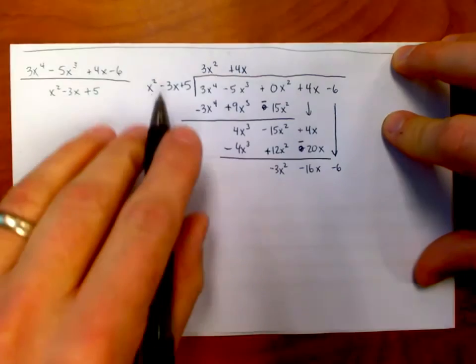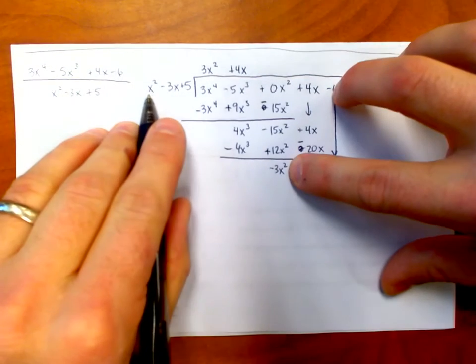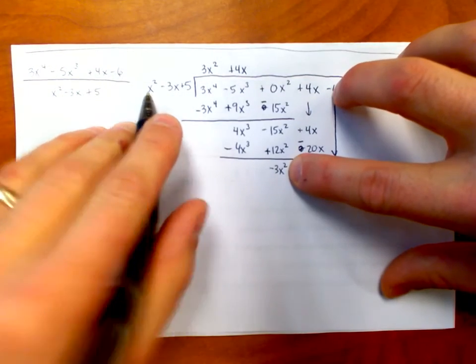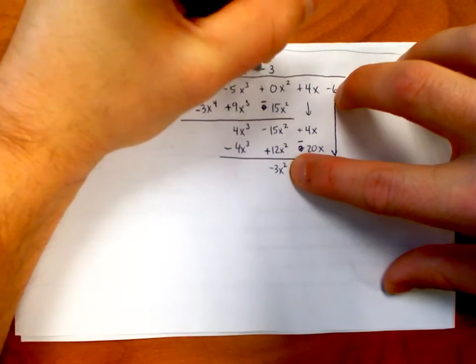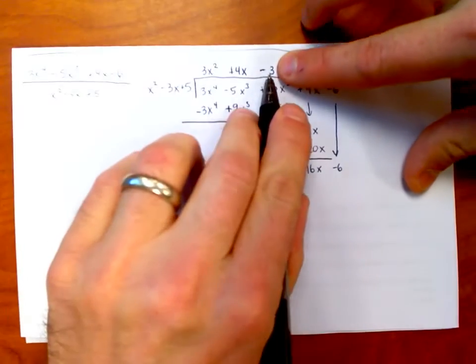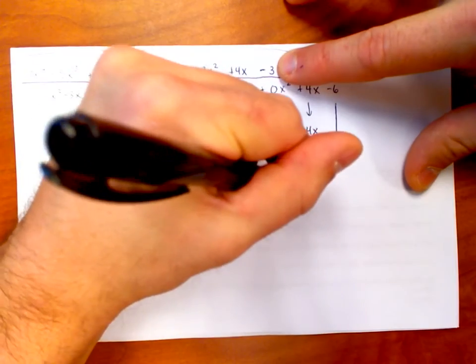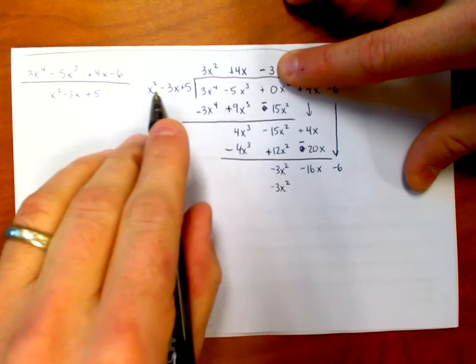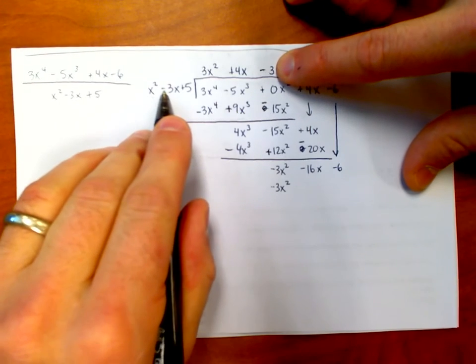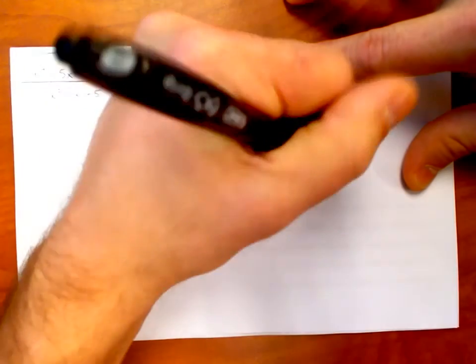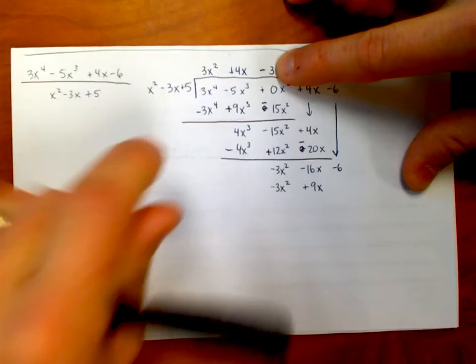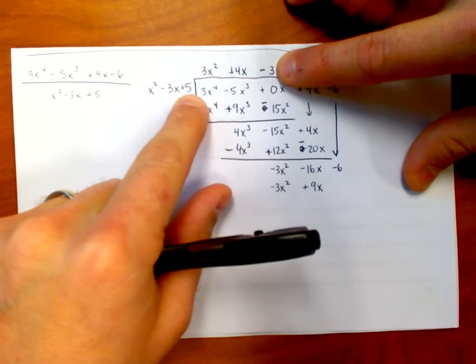I repeat the process. Does x squared go into negative 3x squared? It does. I just need a negative 3, right? Distribute out the negative 3. Negative 3 times x squared is negative 3x squared. Negative 3 times negative 3, be careful, this is a positive 9x. Negative times a negative. This here is negative 15.